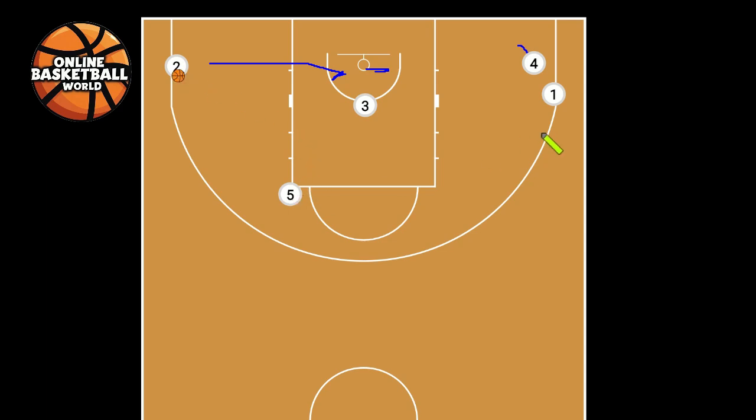We can then go back into our 5-out. So many different great options here with the flex offense, but this is a great option as well. If you have some players that are familiar with horns, you can mix them together to make a flex horns offensive set.